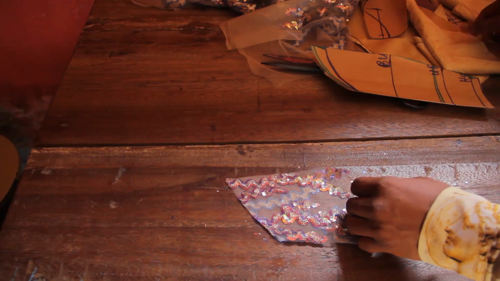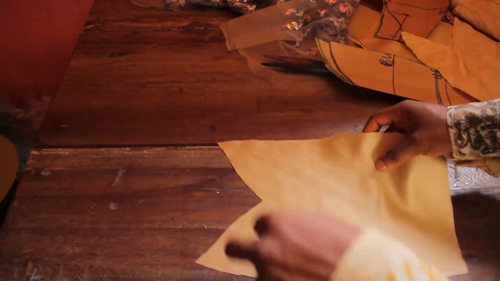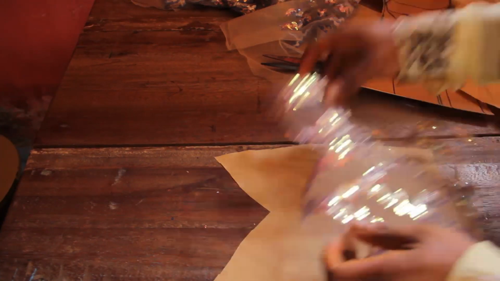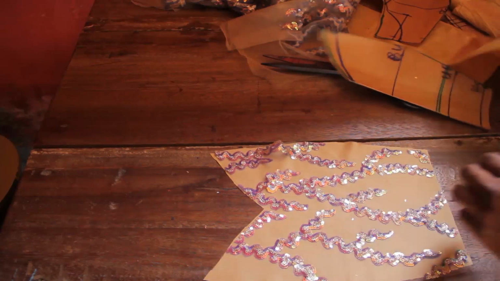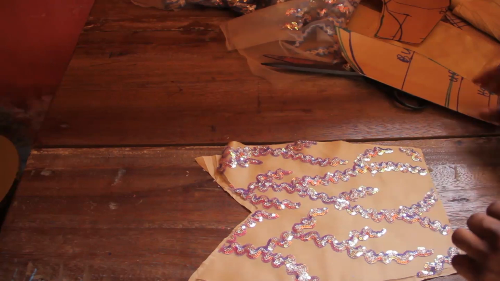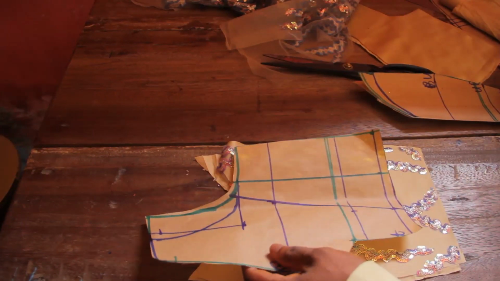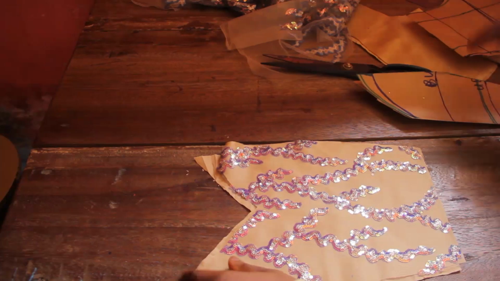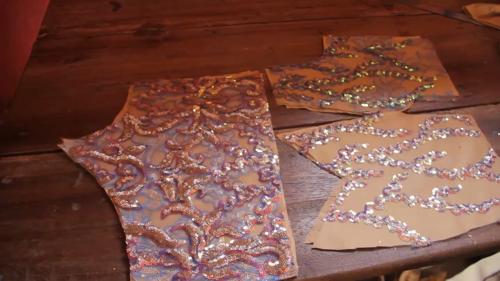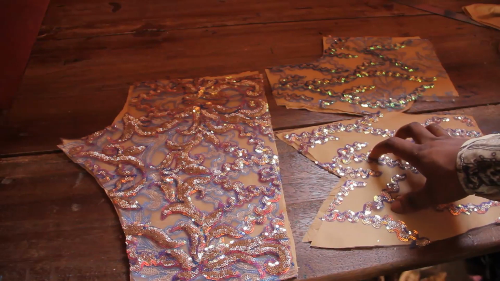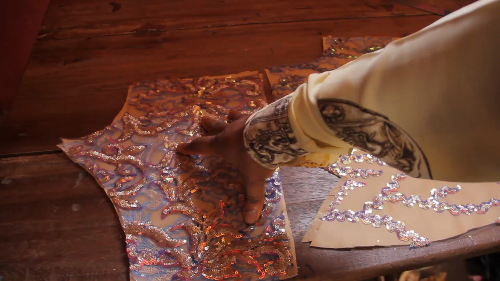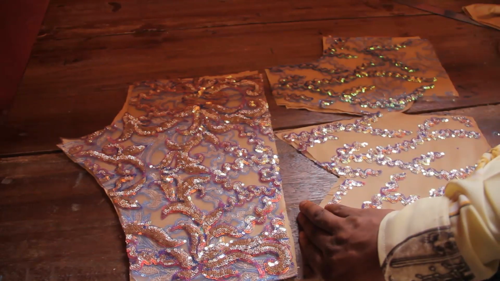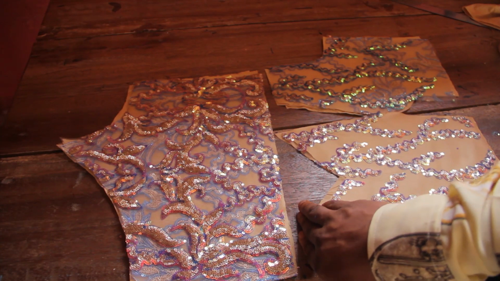So now, as you can see, I've cut the center of my front. I'm going to use the same thing to do the same thing for the side and for my back. I'm going to cut them exactly the same. Now, as you can see here, I am done. So that's how to cut. A video on how to pad will drop next.